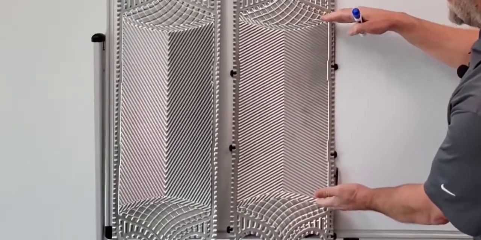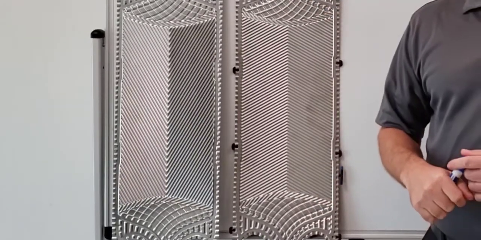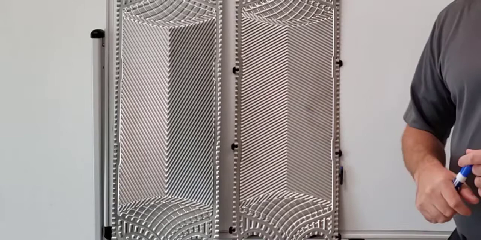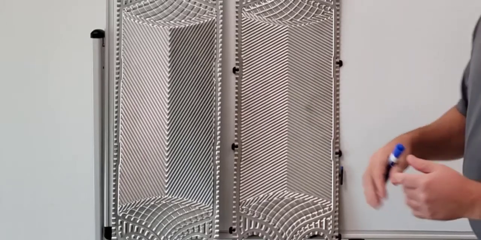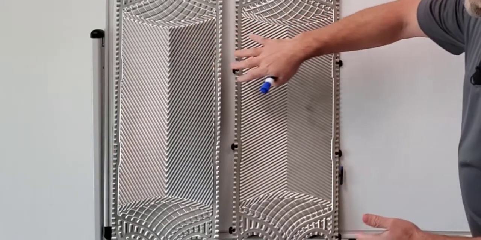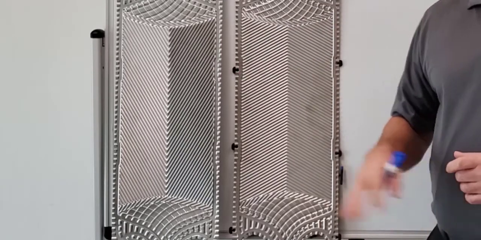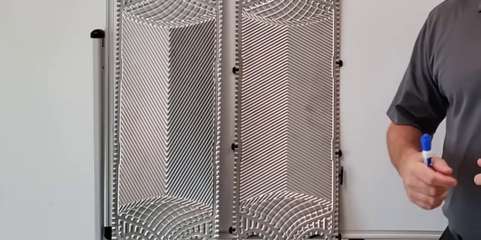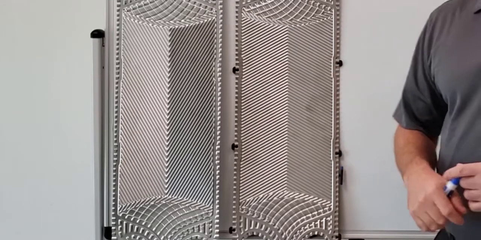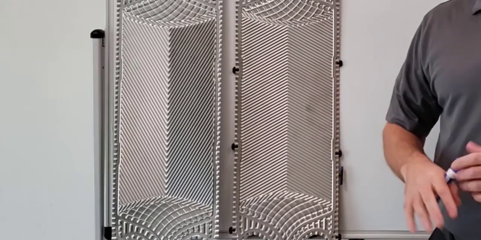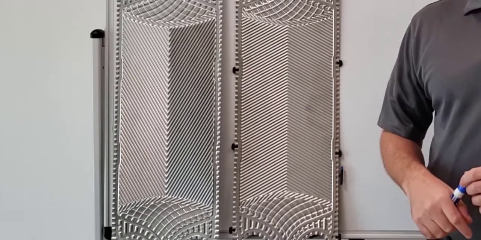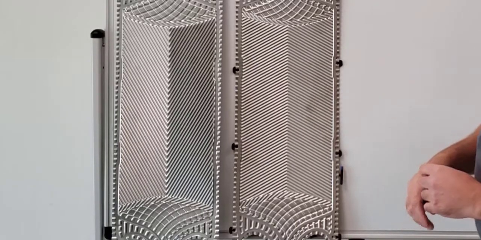This is the main heat transfer area, and actually this topic could fill many videos. The pattern that you see here determines what kind of heat transfer you have in the plate at the cost of the pressure drop. There are pros and cons of all the different designs. We will probably come back to that in future videos.